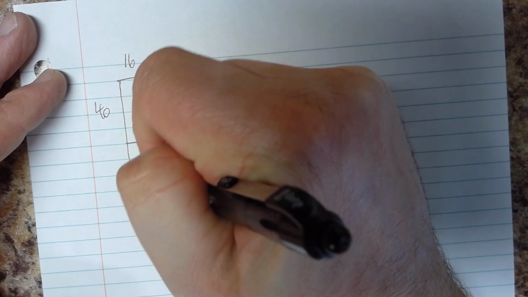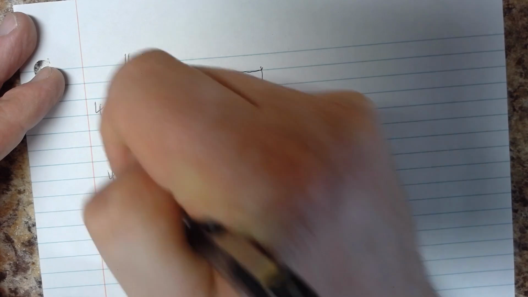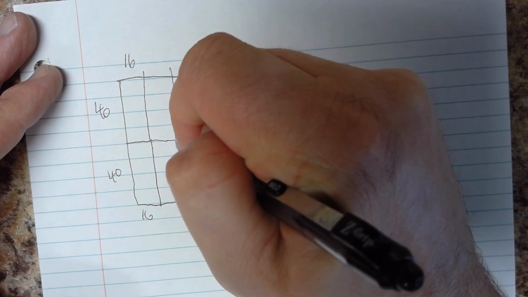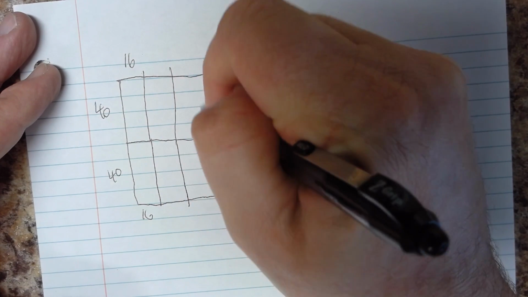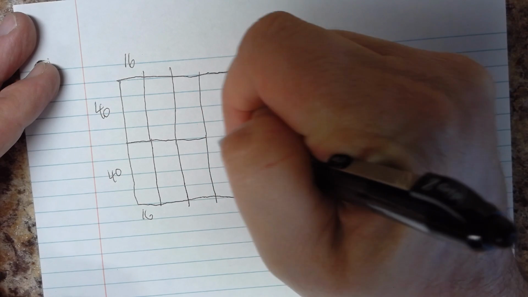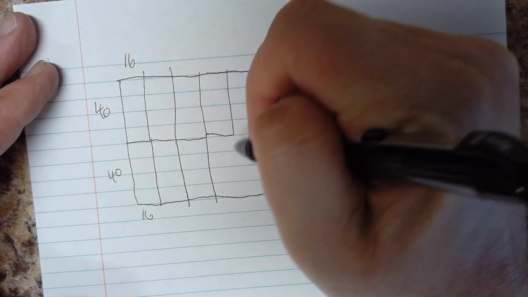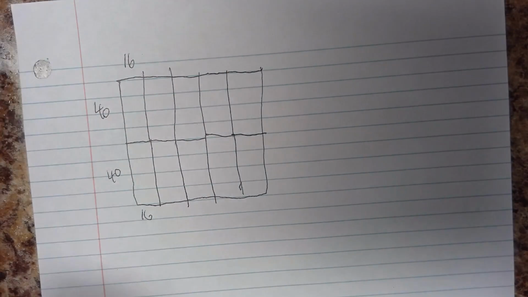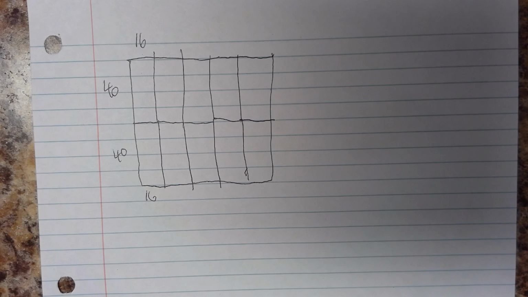Here you could have another 40 by 16. Of course, this is a rough approximation. This is just to give you a visual of the problem. A whole bunch of 40 by 16 rectangles placed into a square.